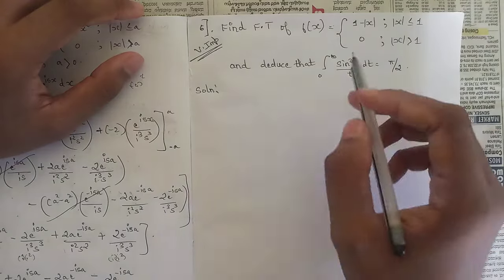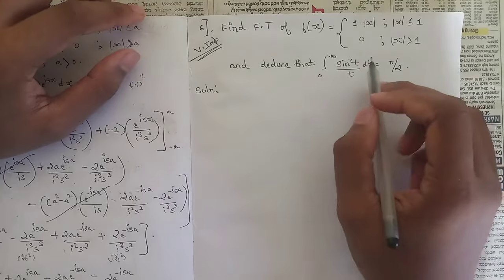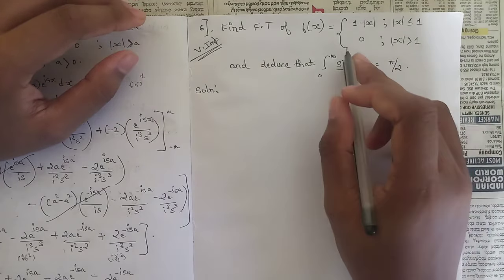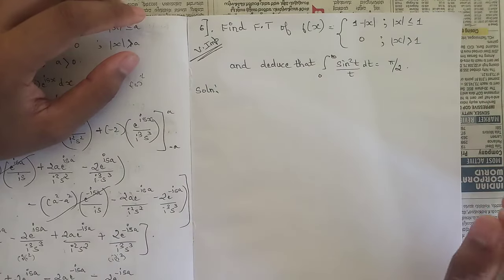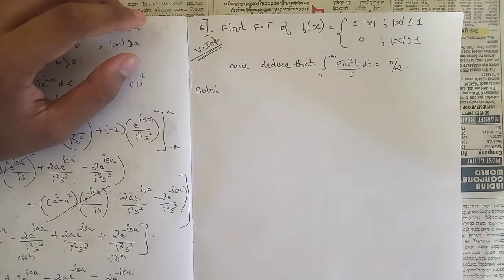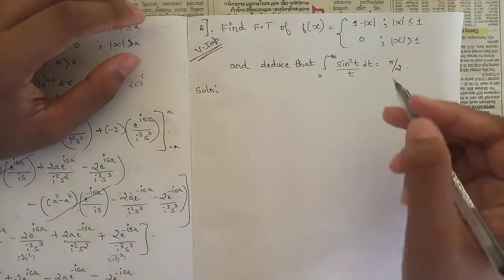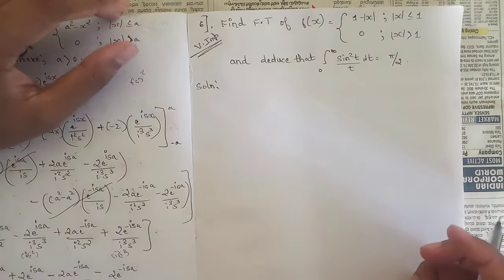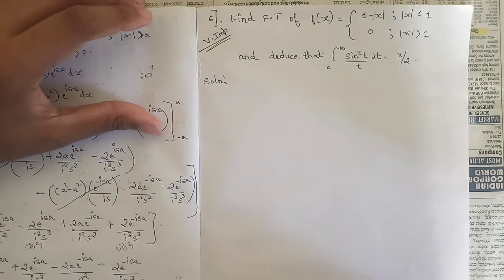Okay, so here we should not evaluate, we should not find this value. They have already given the value for this. We need to just prove that it is equal to pi by 2. But the procedure remains the same. First we need to find f of s, after that we need to find the inverse Fourier transform, so that this value remains the same. So first now we need to find the Fourier transform.